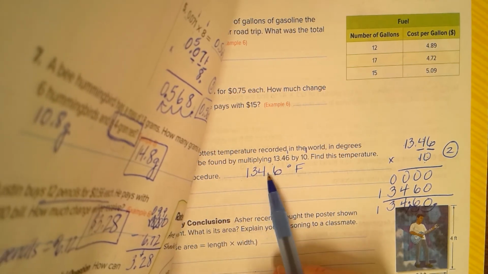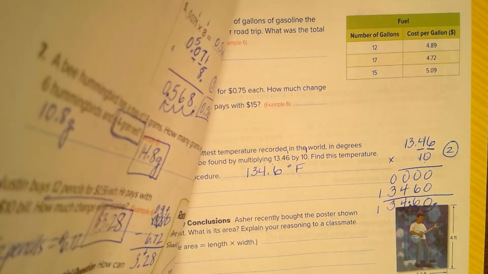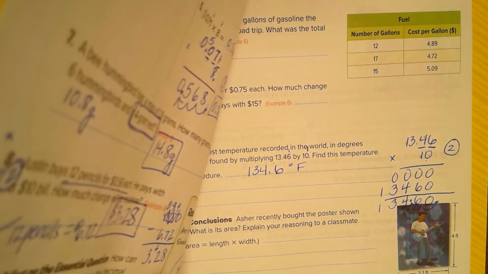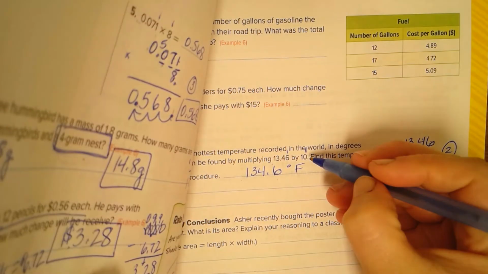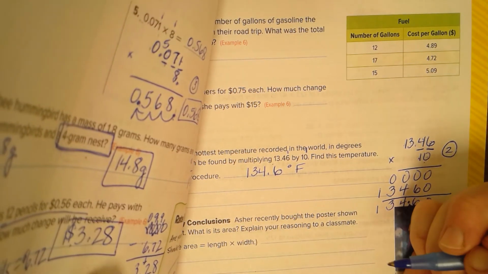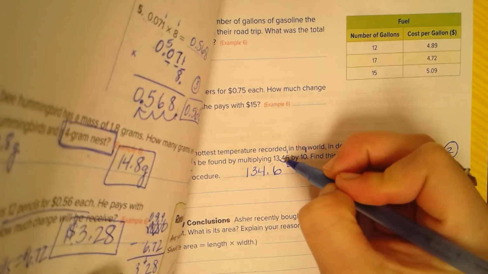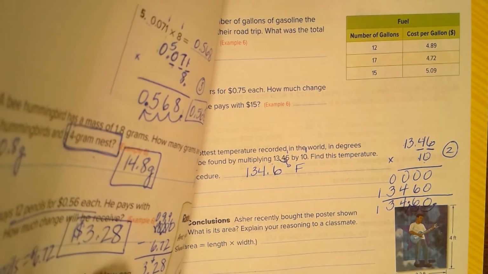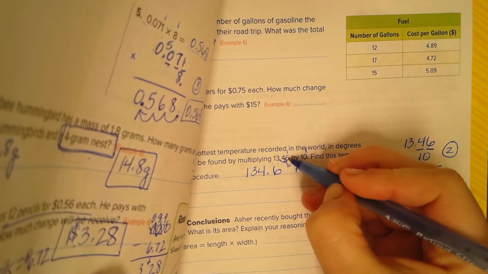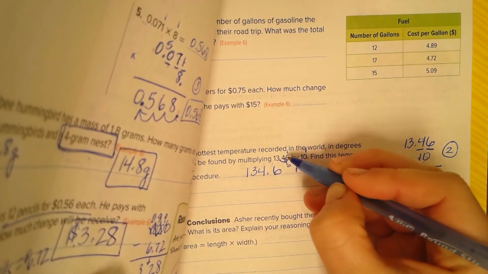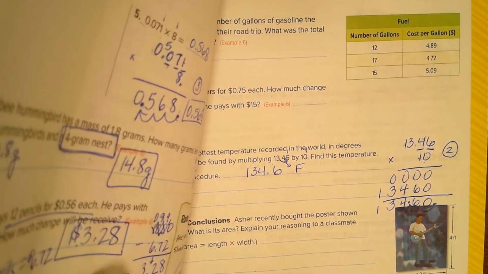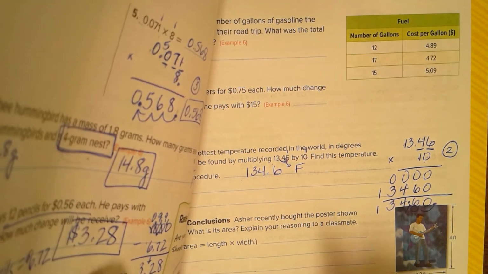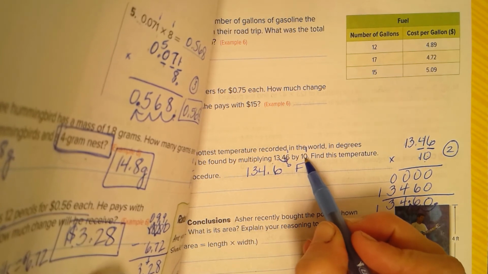Now, if you're multiplying by 10, quick little tip for you, or by 100 or 1000, you can actually just move the decimal point 1 spot to the right, and you will get your answer. Now, if I were to do that, 1 spot to the right, 134.6 is what we got for our answer. But we took some time to solve it over here. Quick thing, multiply by 10, you would count the number of zeros in the number you're multiplying it by. And it only works for 10, 100, 1000, 10,000.